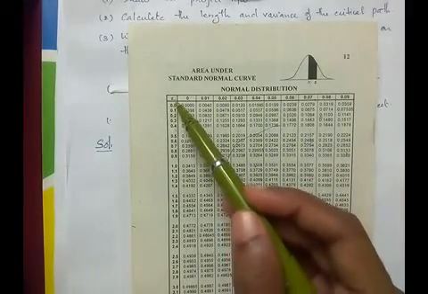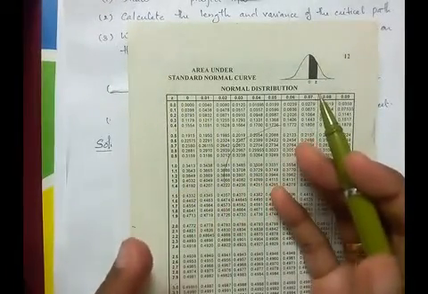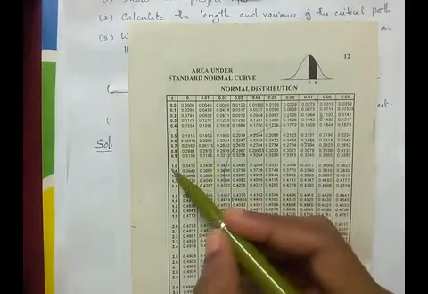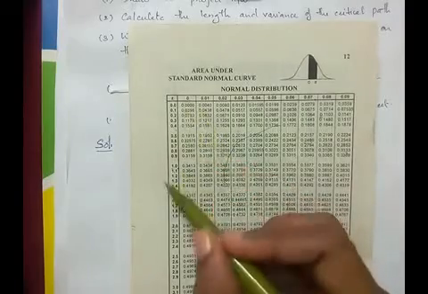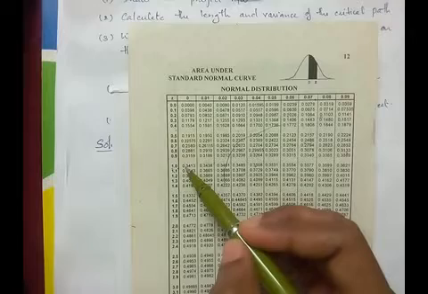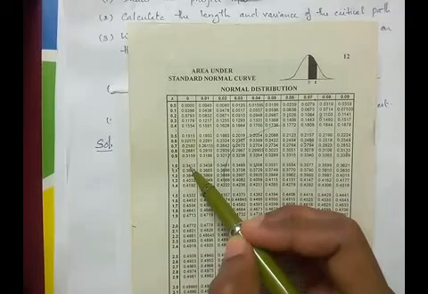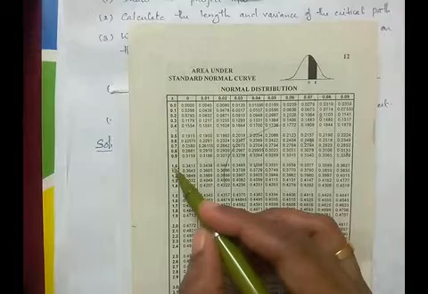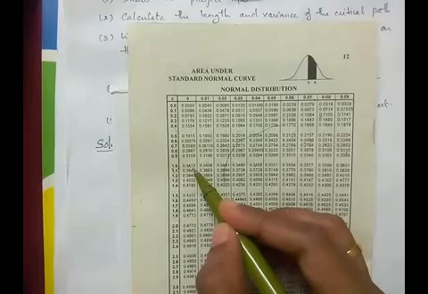So look at the row and column headings for the value where Z gives 1. In the column we can see that here Z is 1.0. Since we have to find Z equal to 1, it can be read as 1.0. The first column is 0. That means 1.00 is the value given by this cell. So to find the value for Z equal to 1, we take the value at Z equal to 1.00. 0.3413 is the area under Z equal to 1.